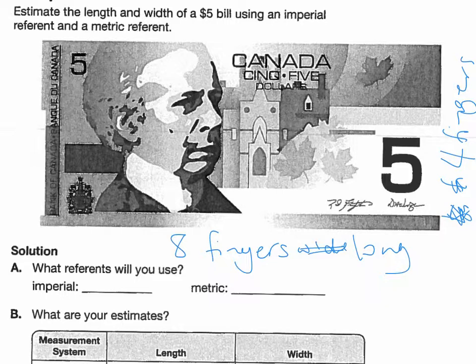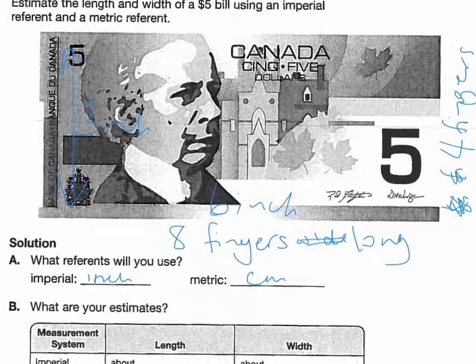In using reference in imperial metric, you might use inches, and you might use centimeters. So you might say this is, say, 6 inches long, and we're going like this, top to bottom, might be like 3 inches, and you can figure out for centimeters. Alright, and then you get into practice.